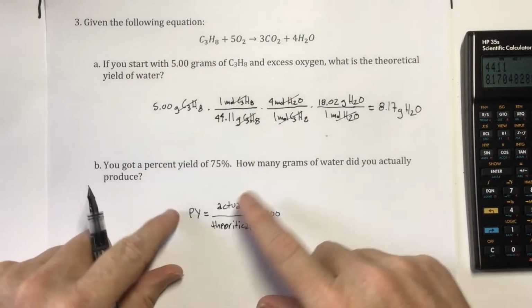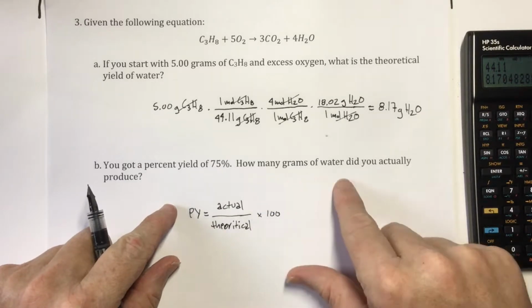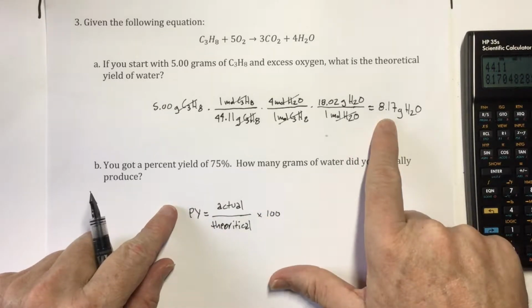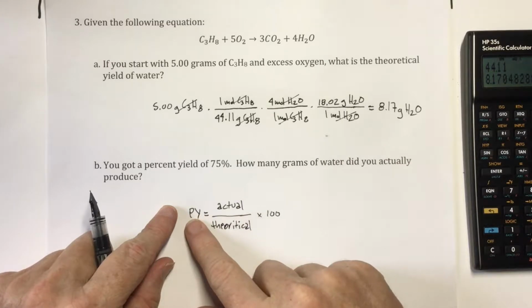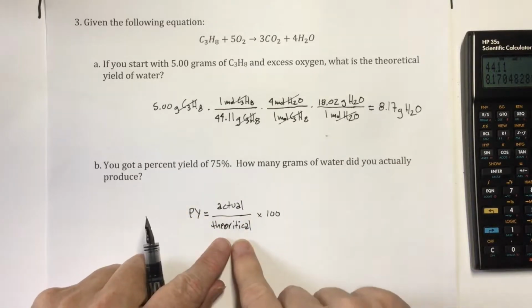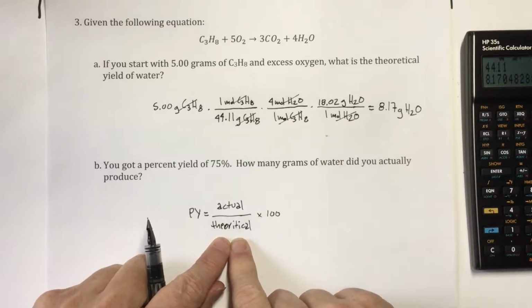So this time I know what my theoretical is, that's that. I know what my percent yield is. So what I'm first going to do is just solve this for what I'm going to find, which is the actual.